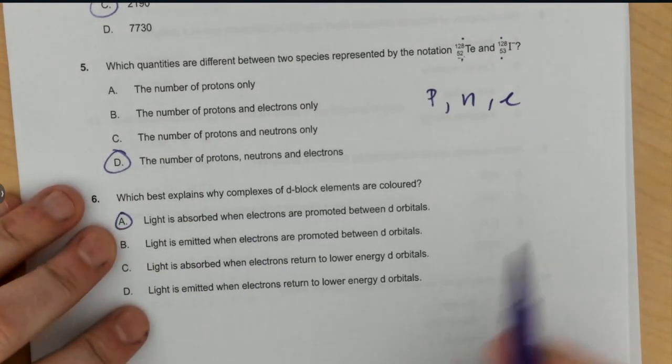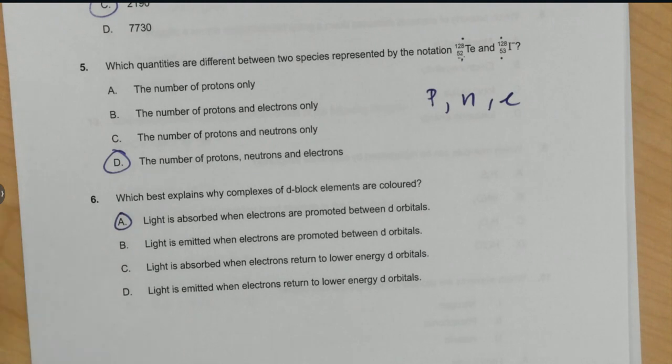Light is absorbed when electrons are promoted between d orbitals. So just think about how anything transmits color to your eye. If something appears green to us, that means it's absorbing all the colors except for green, which it's reflecting back to our eyes. So they're colored because of the absorption of light, and whatever is not absorbed, the complementary color, is what we would see.